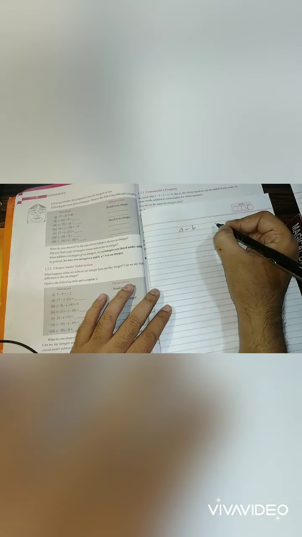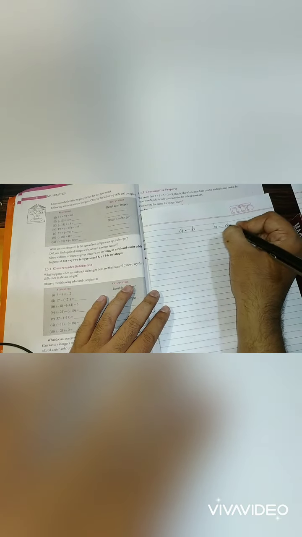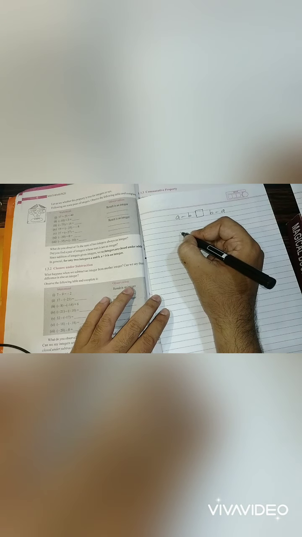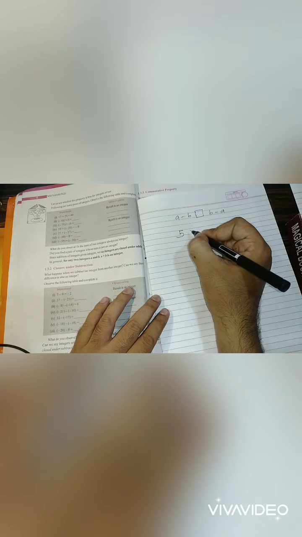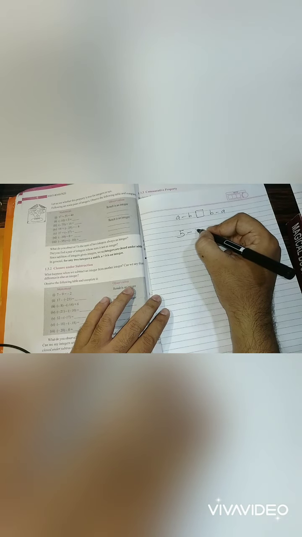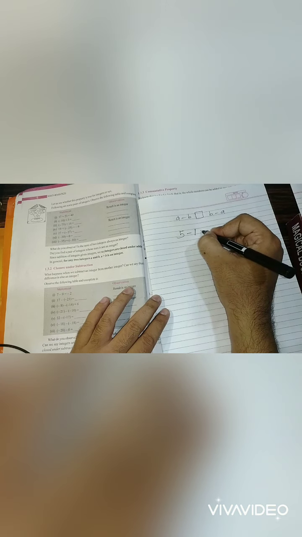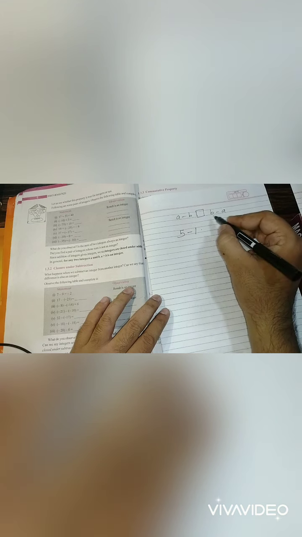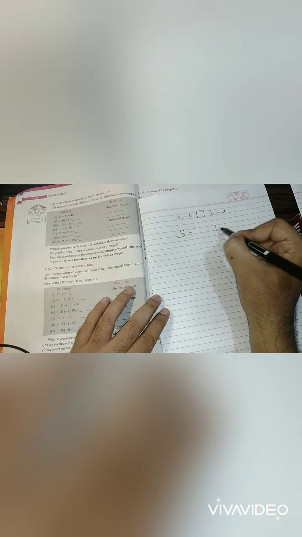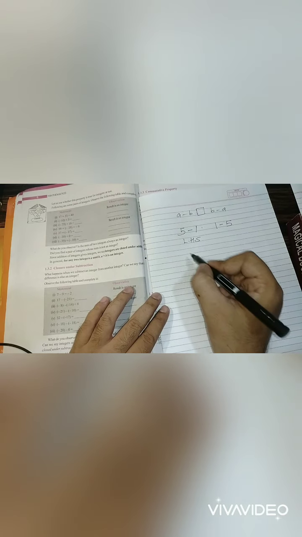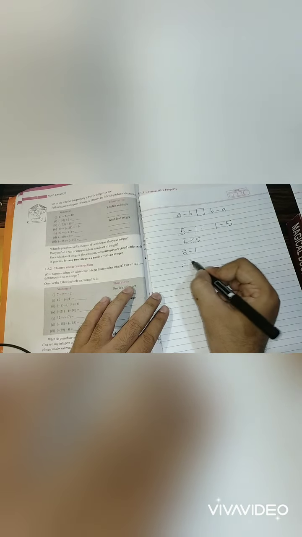Let us take one example. 5 minus 1 on this side, and on this side we will take 1 minus 5. Now let us solve LHS first. 5 minus 1 is equal to 4.